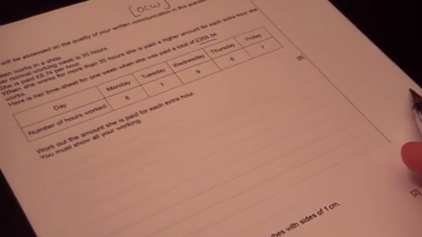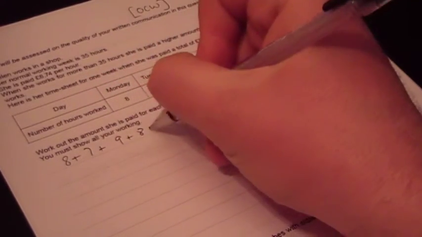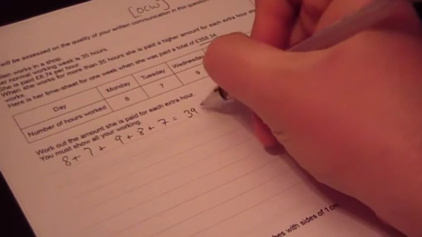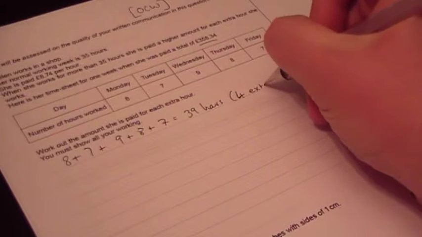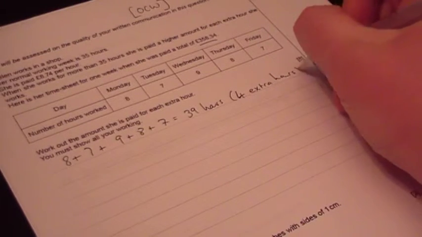So what I'm going to do to start with is say 8 plus 7 plus 9 plus 8 plus 7 equals 39 hours, which is 4 extra hours worked.